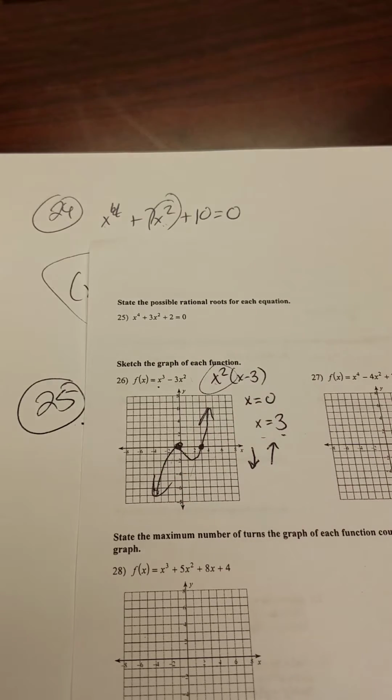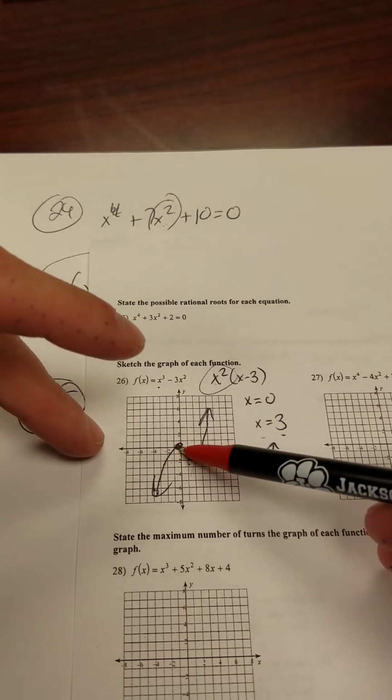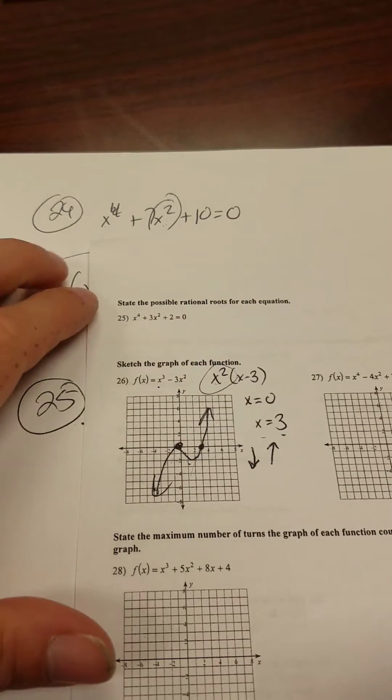Now it's going to look something like that, but this is a multiple choice test. Pick the one that looks closest to that, but you know it's going to cross through here, bounce off there, and this is what the end behavior is going to look like.